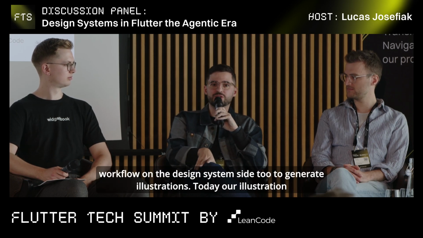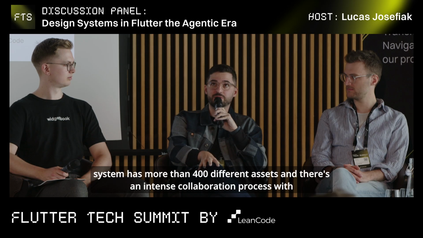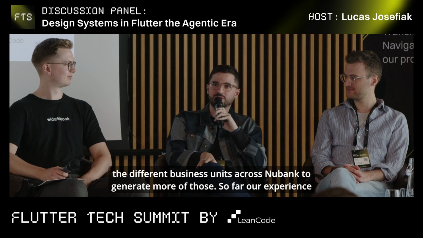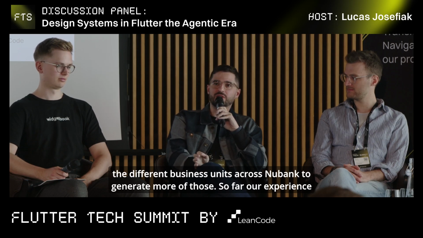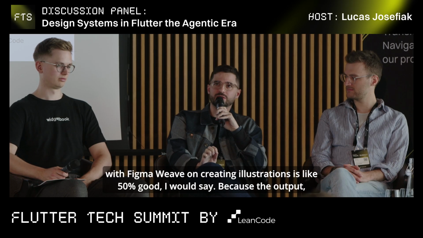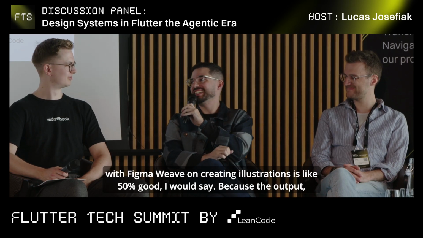Today, our illustration system has more than 400 different assets, and there's an intense collaboration process with the different business units across Nubank to generate more of those. So far, our experience with Figma Weave on creating illustrations is like 50% good, I would say.